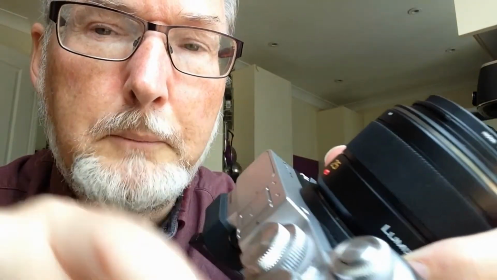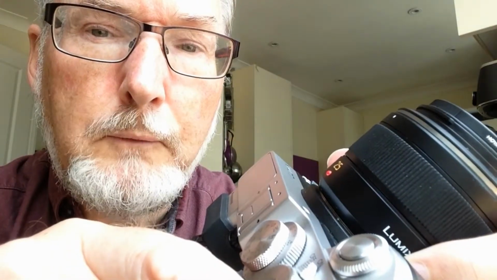Okay, so it's just understanding the purpose for it, and it does very much depend, I think, on the sort of photography you're going to be doing as to whether it's worth going down that route or whether you're just happy leaving it with the top button here as your focus lock.